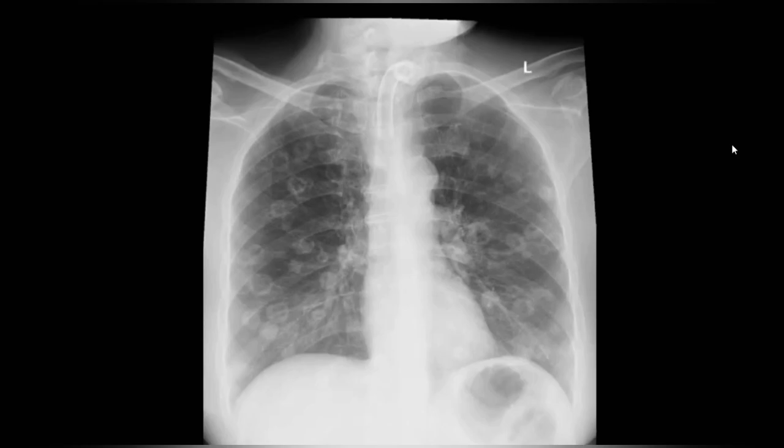So my first differential would be a metastatic disease process, likely from a squamous cell carcinoma, because I can see an endotracheal tube. So what could be the source in this patient? It would be a squamous cell carcinoma involving head and neck pathology, the laryngeal pathology. Excellent. Any other differential diagnosis?